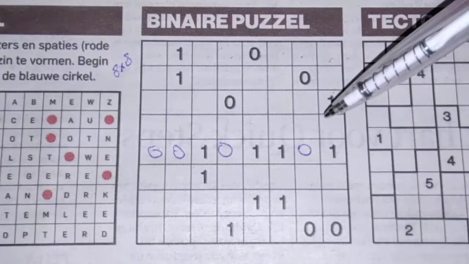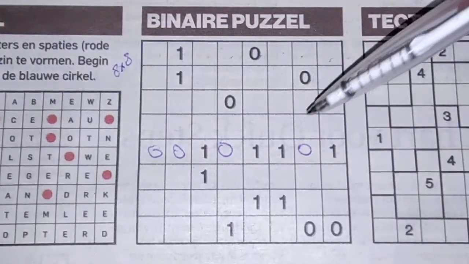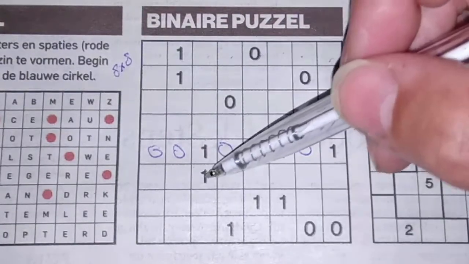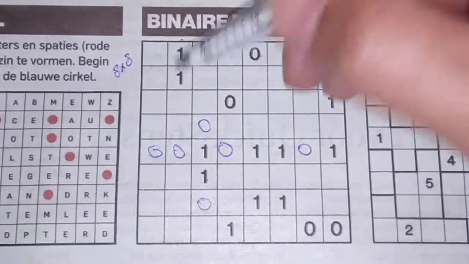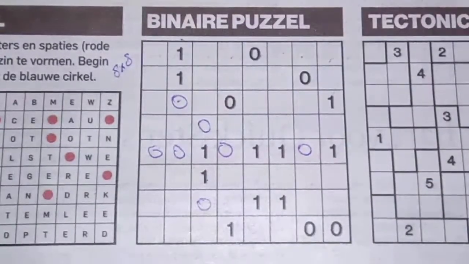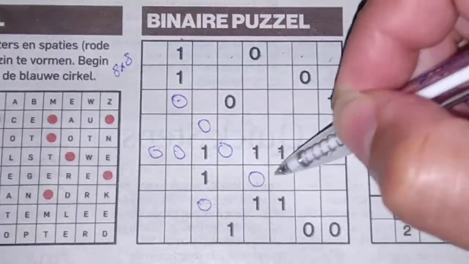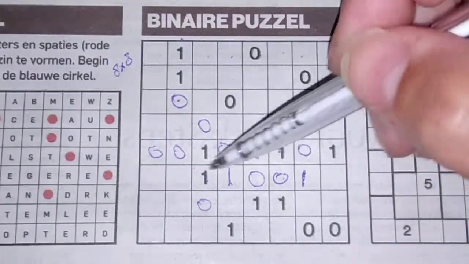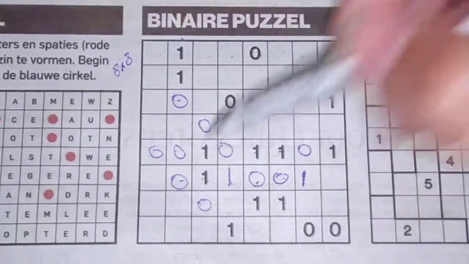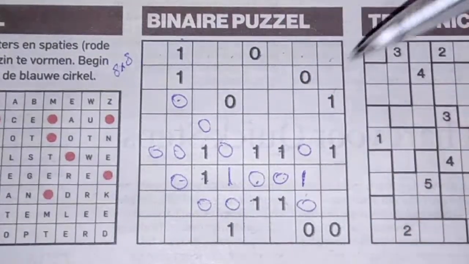Yes, so let's get started. I already filled the 4 O's here, so double 1 here and O, there and O, double 1 here and O, there and O. Between 2 ones comes an O, between 2 ones comes an O, a double O here and 1, there 1, double 1 here and O, there and O. Double 1 here and O, then O.